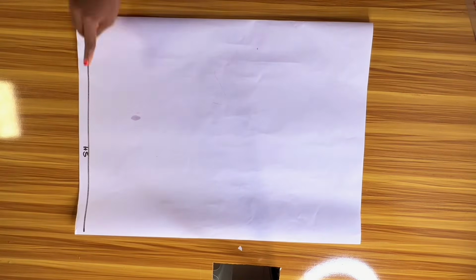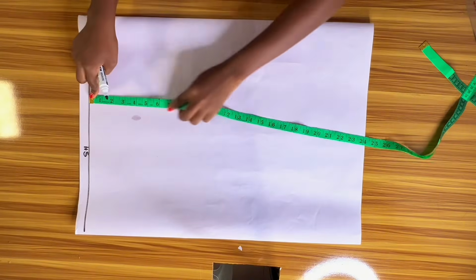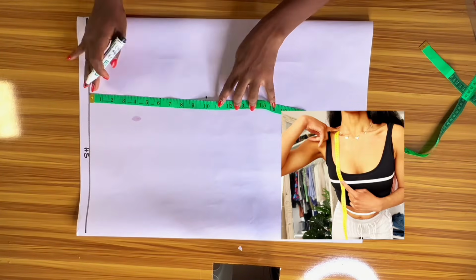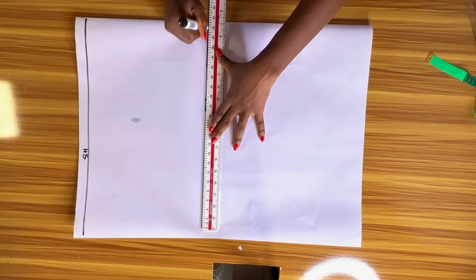So from the shoulder line, you come down by 10 inches, which will serve as your bust point. This is a picture of how to get your bust point. Then you connect the point using a stretch ruler. This is your horizontal line.